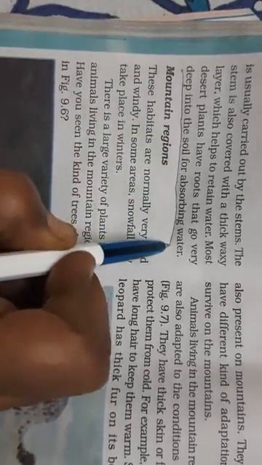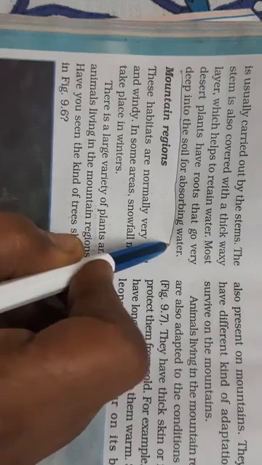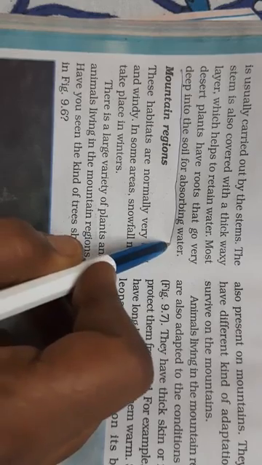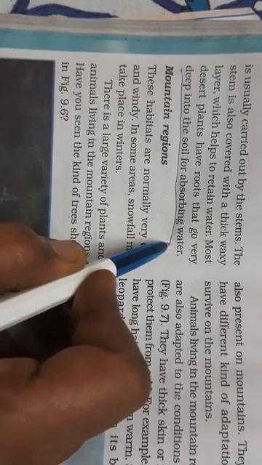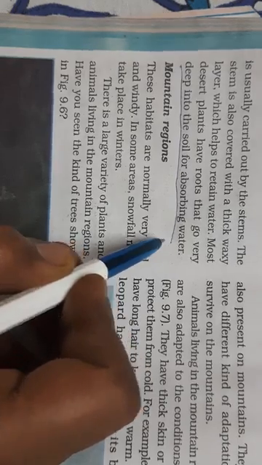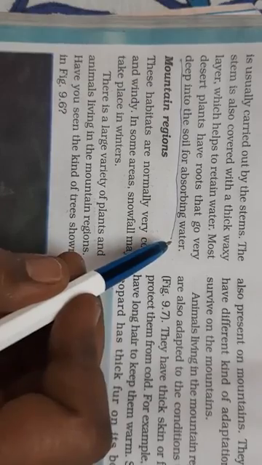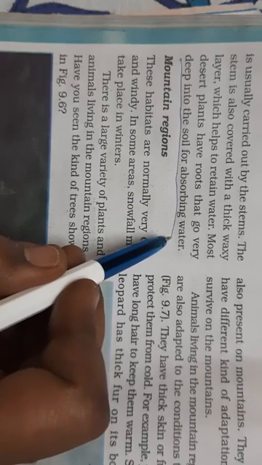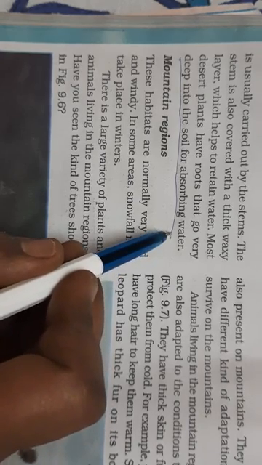And also desert plants have roots which go deep into the soil for absorbing water. Why do the roots have to go deep into the soil? Because you all know that in deserts there is hardly any water available. So the roots of these plants go deep into the soil in search of water. So these are the adaptations of desert plants.